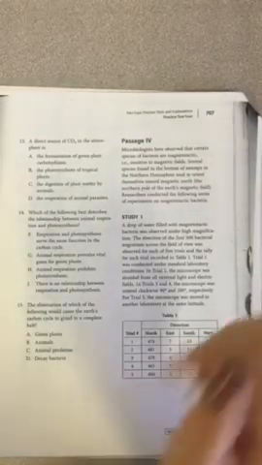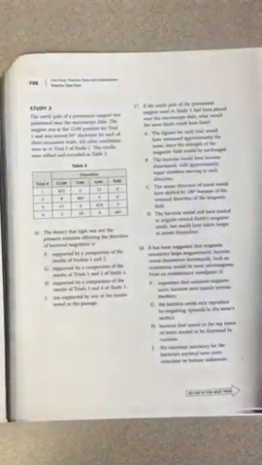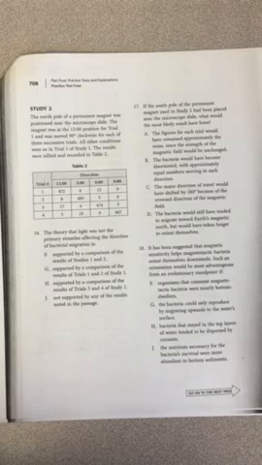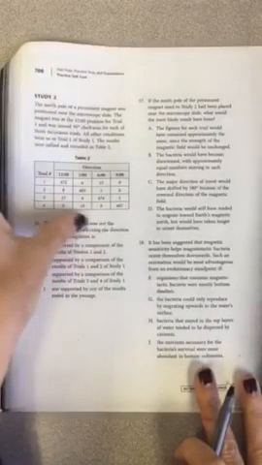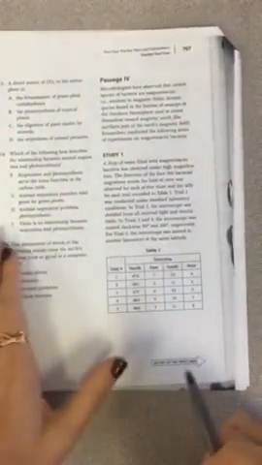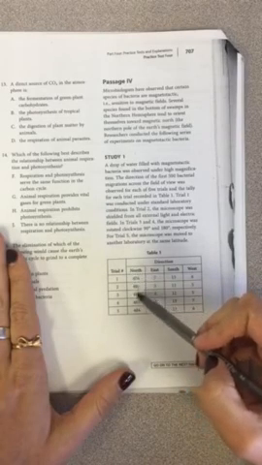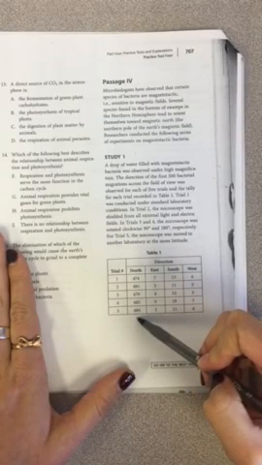Okay, so this is the third do know from week 2, which we're going to start going over right now, starting with question 16. Question 16 says, the theory that light was not the primary stimulus affecting the direction of bacterial migration is. So we want to know if light is the reason that the bacteria went the way they went. So if we look at table 1, or study 1, all of these trials went north.